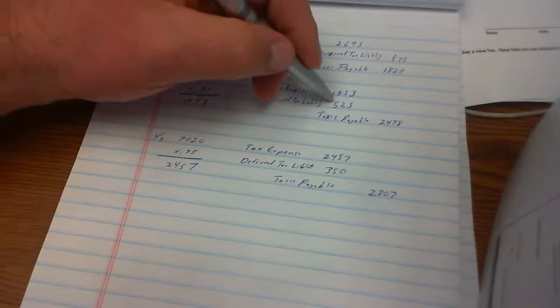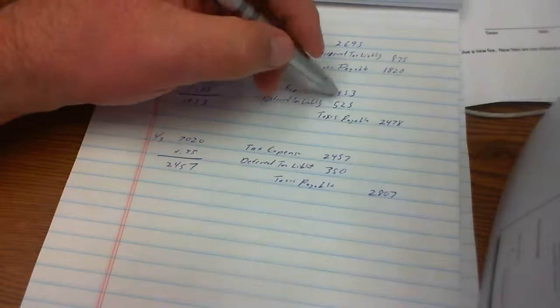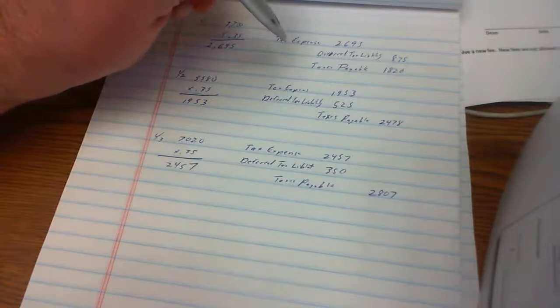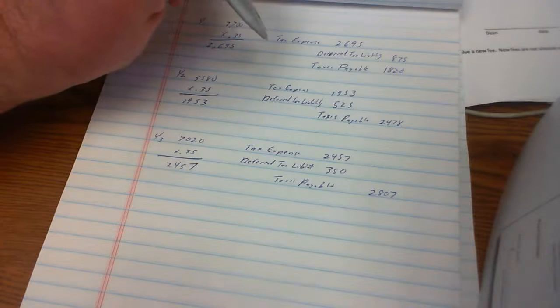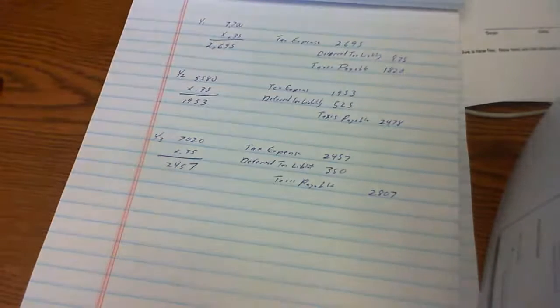Now, does that make sense? 525 and 350 is 875. Our original deferred tax liability was 875. So that works out. The second part of this problem is determine the net income reported on the income statement for all 3 years.